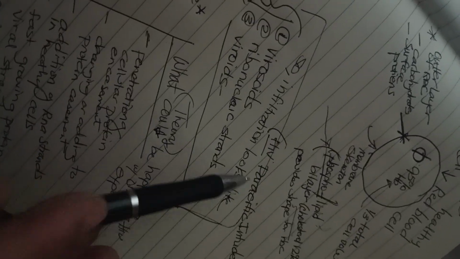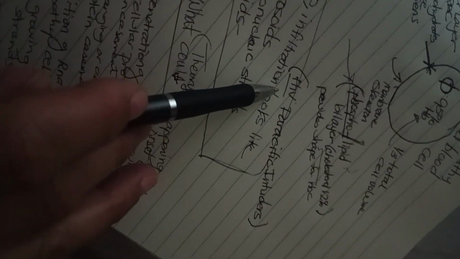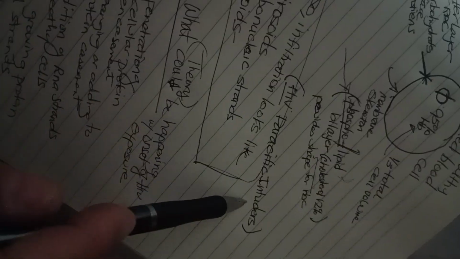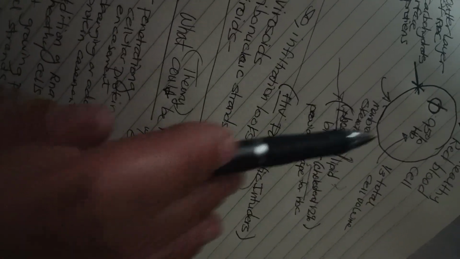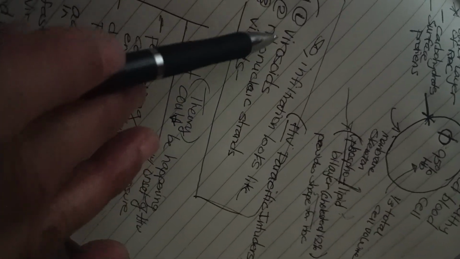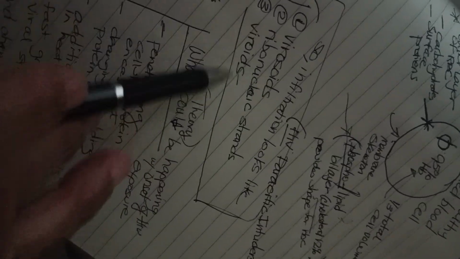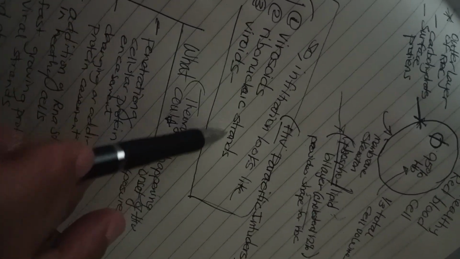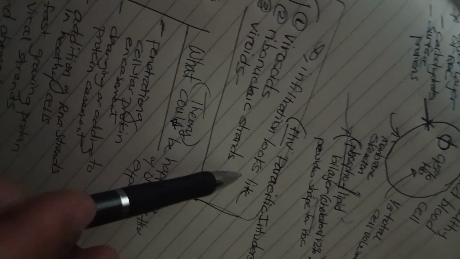So here we have our viral parasitic intruders riding on the good RNA, but they are also encased in protein structures. So we have virusoids, viroids, and ribonucleic strands encased in protein structures, right?